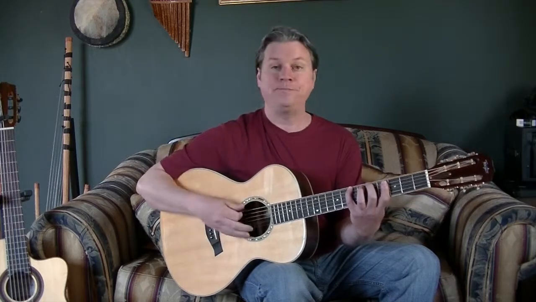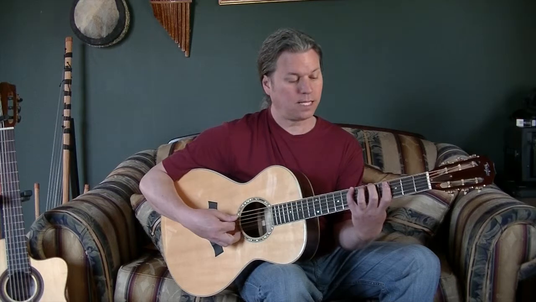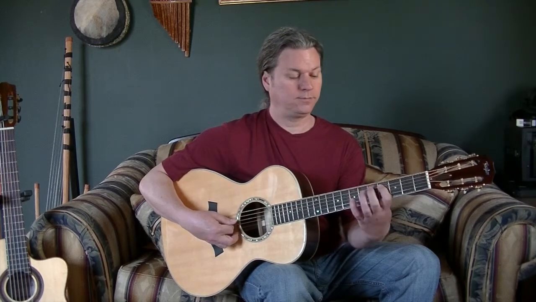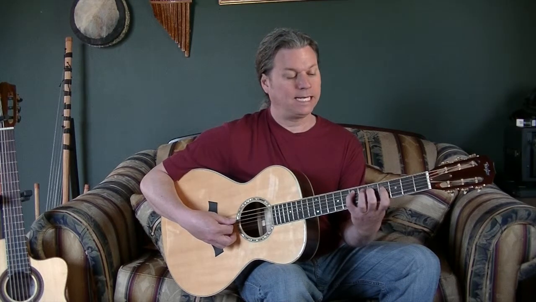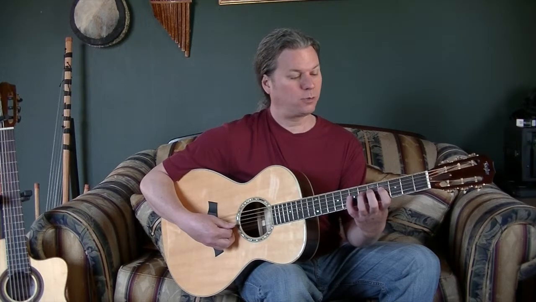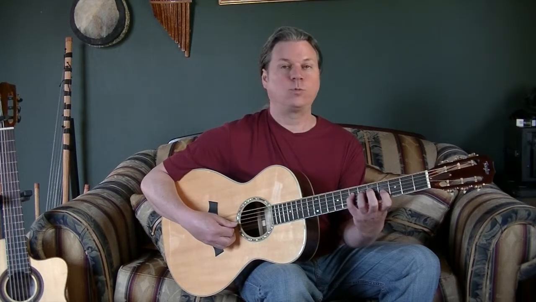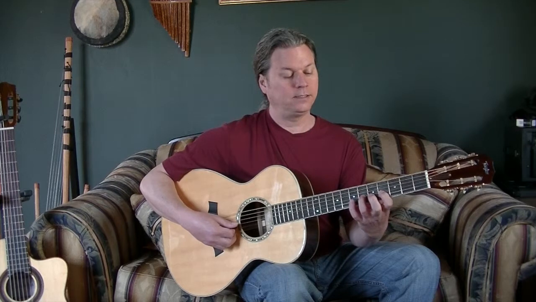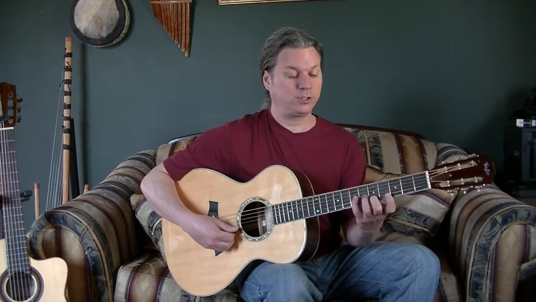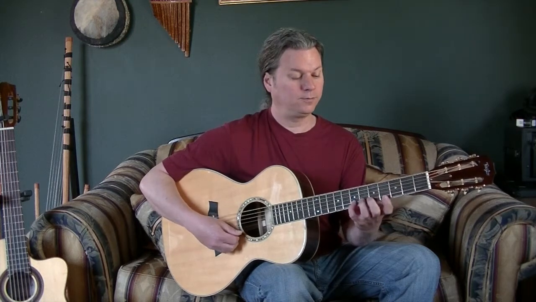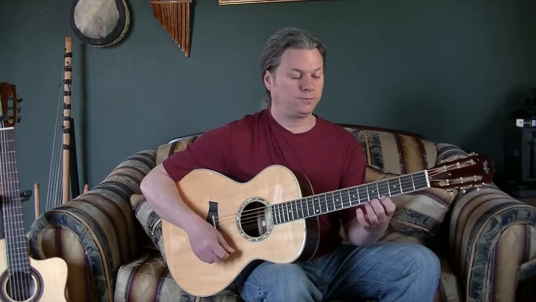Ready? So low string finger 2, finger 4, next string finger 1, finger 2, and 4. The next string is 1, 3, 4. Next string is 1, 3, 4. String 2 is going to be finger 2, finger 4. String 1 is finger 1 and finger 2.